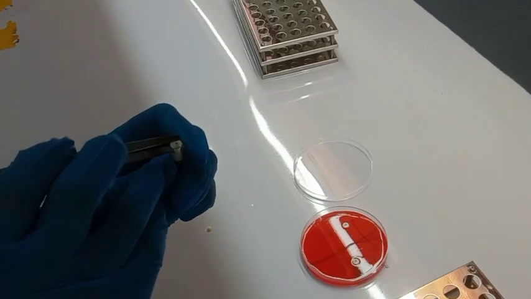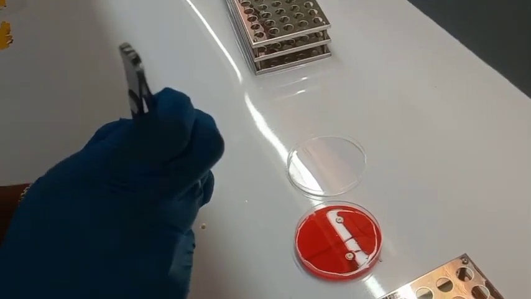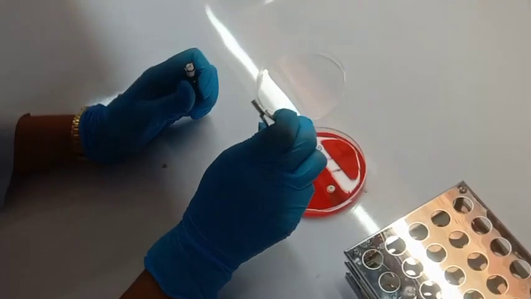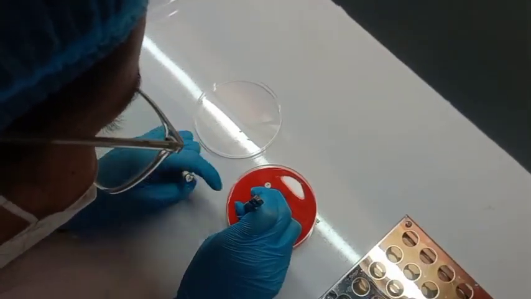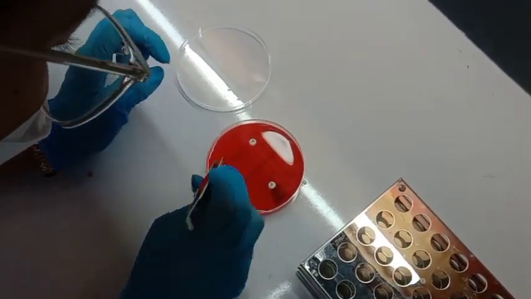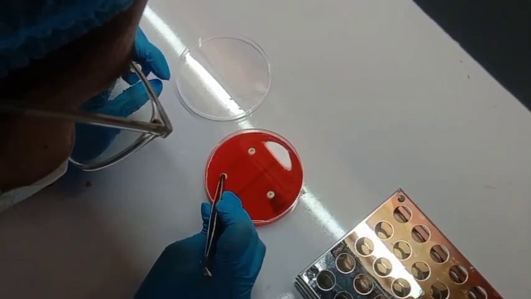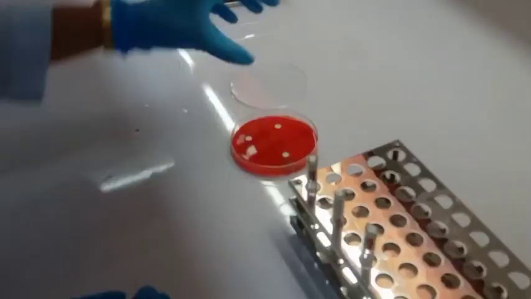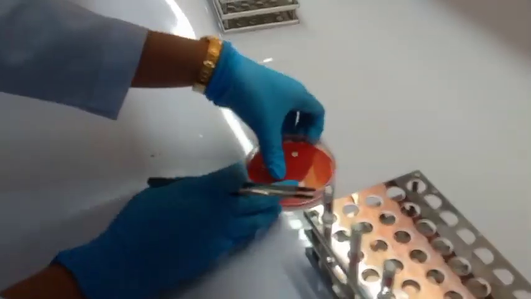After that, we can proceed to placing the optochin disc on the area of the plate where the Streptococcus was streaked. After that, we can incubate the blood agar plate for 18 to 24 hours.